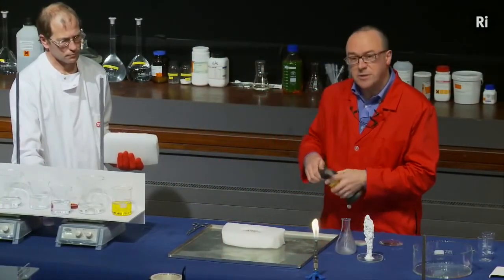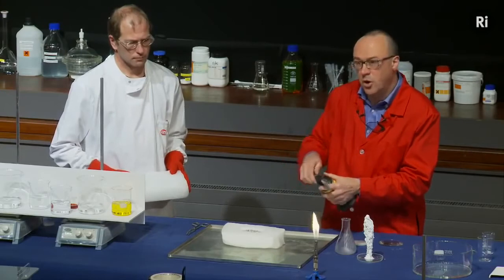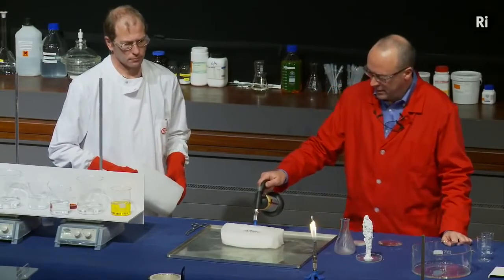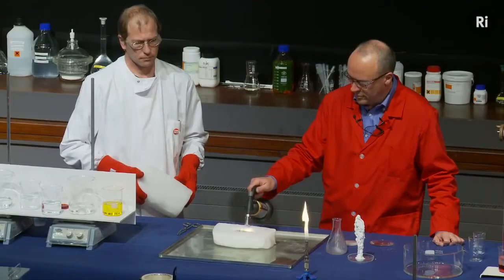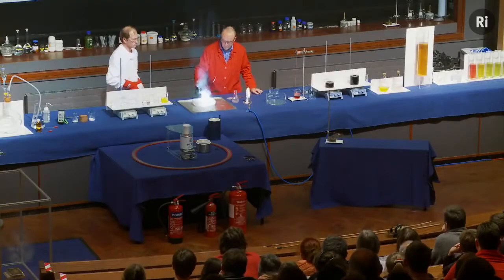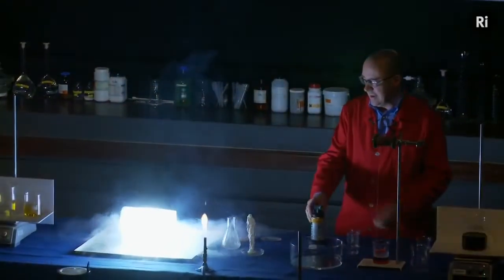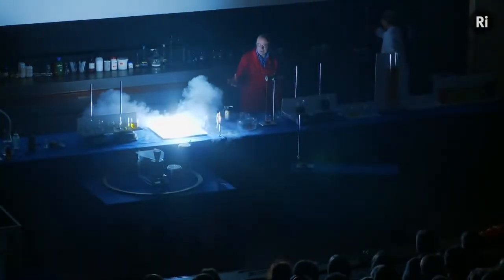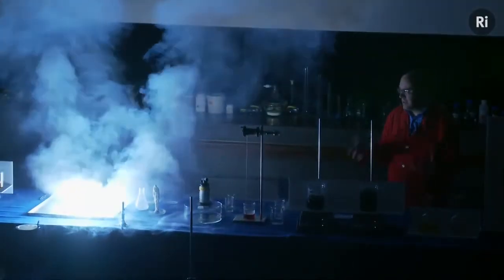And I'm going to set fire to the magnesium, and once it's on fire, Chris is going to put the other half of the block on top, and then the magnesium will be sort of trapped inside. And if we bring the lights down, you can see the combustion is becoming more vigorous. And this is magnesium burning in carbon dioxide. So it's not putting the fire out, it's actually supporting combustion.